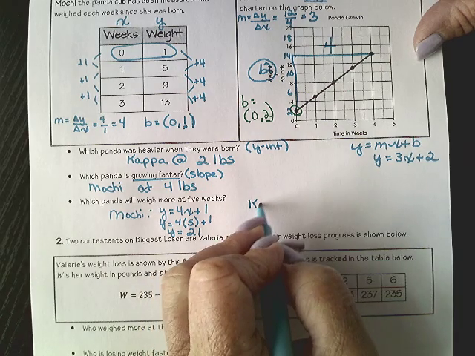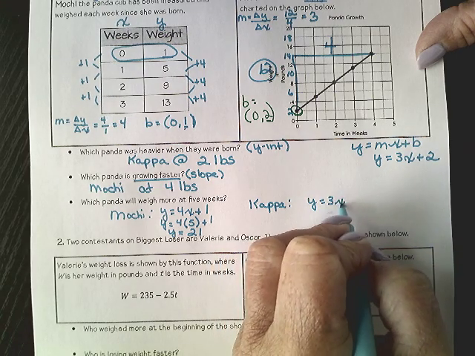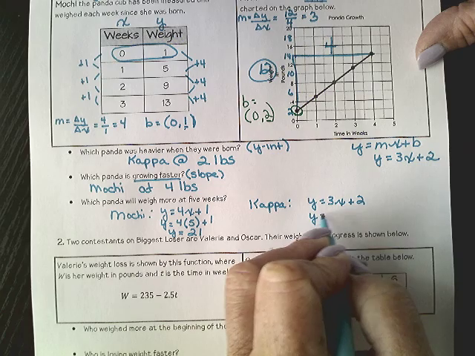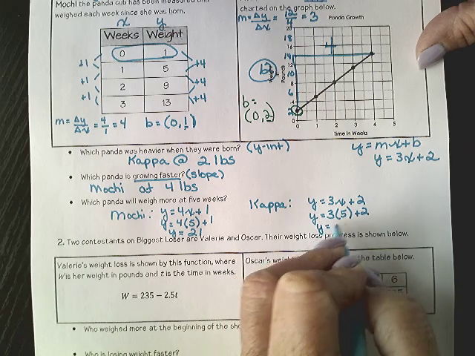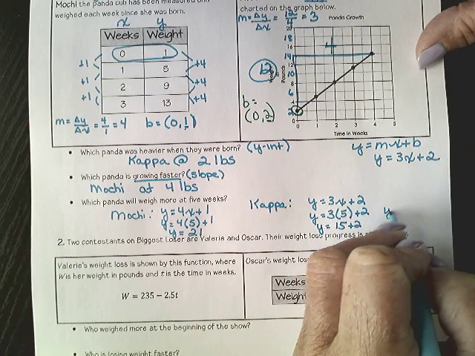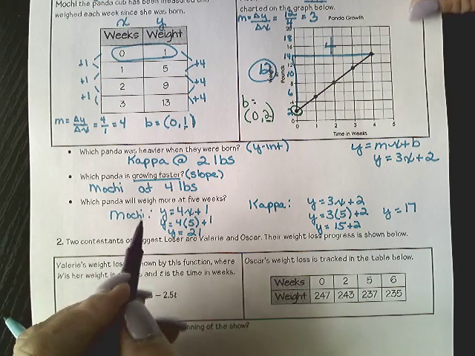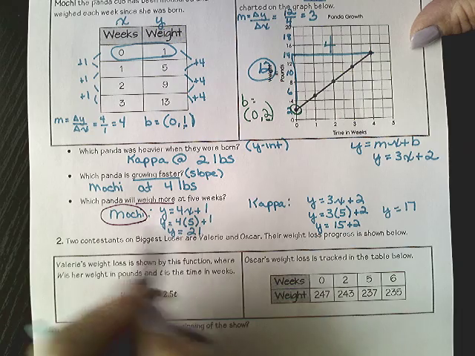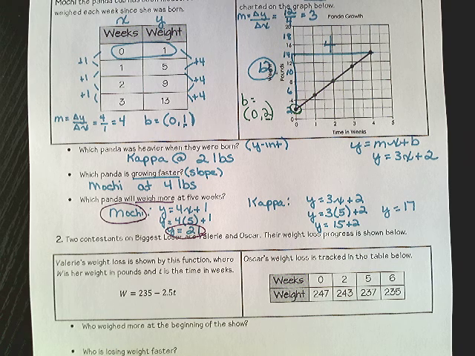What about Kappa? y equals 3x plus 2. y equals 3 times 5 plus 2. y equals 15 plus 2. y equals 17. So who is going to be the one that weighs more? Which panda will weigh more? And that would be Mochi at 21 pounds. All right, so what did we compare there? We compared a table and a graph.